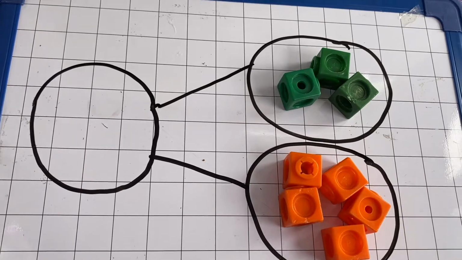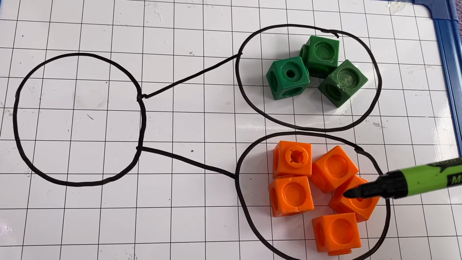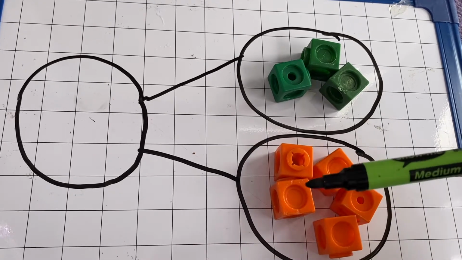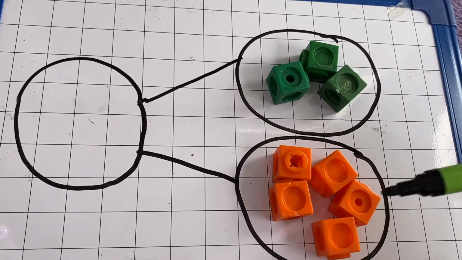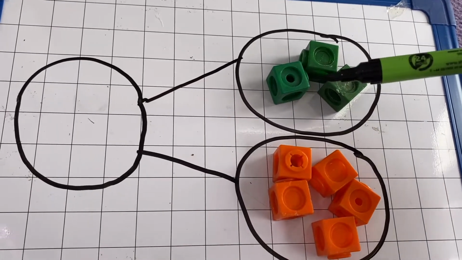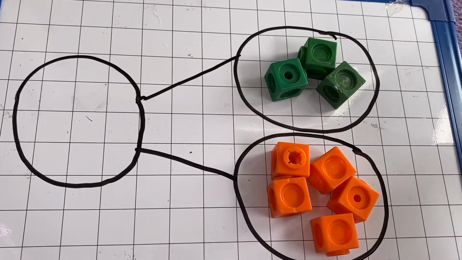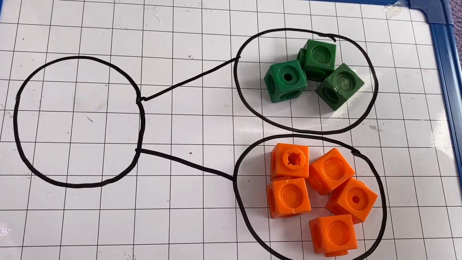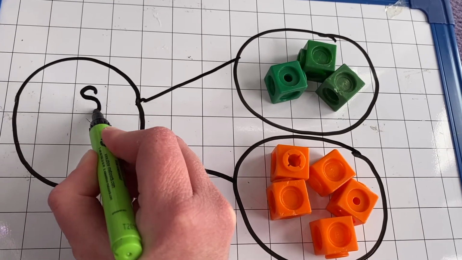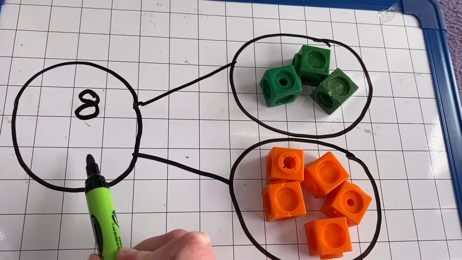Children in the concrete part of their learning will be using counters, unifix cubes, or any counting object. Here we have multi-link. 1, 2, 3, 4, 5. We have 5 in this part. In this part we have 1, 2, 3. 3 in this part. Children will now be expected to write the total in this hole here. This is a part whole.